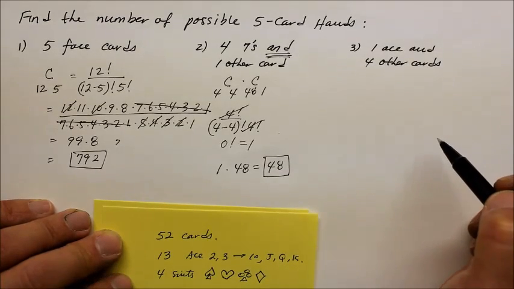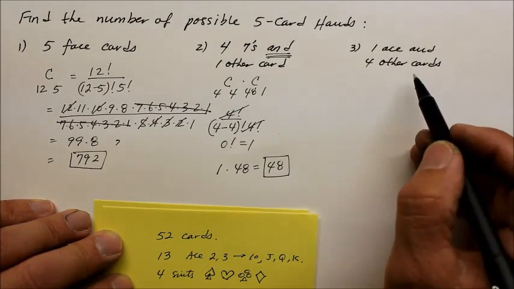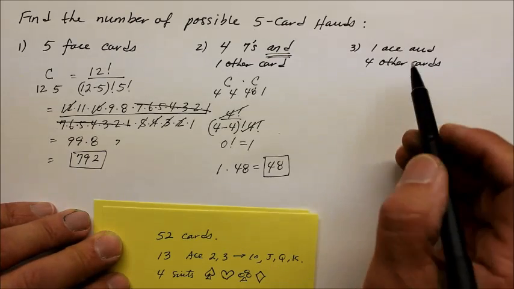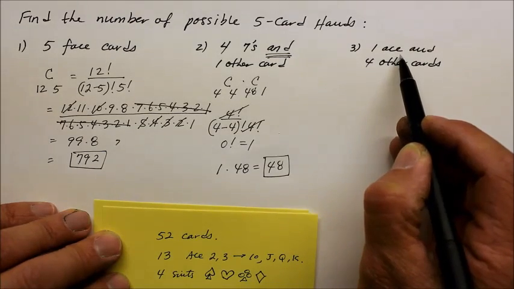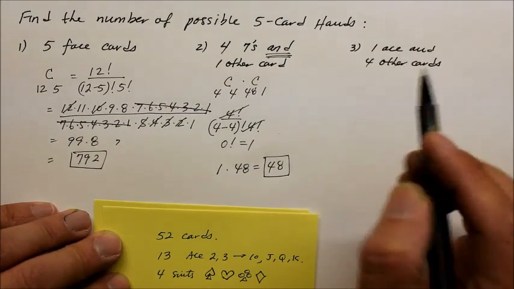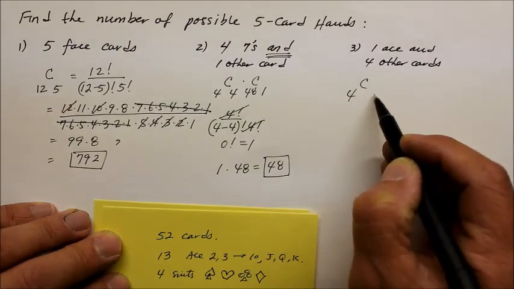And number 3? Again, this was a little tricky. How many total ace cards are there in the deck of cards? 4. Out of that 4, you're choosing 1 ace.